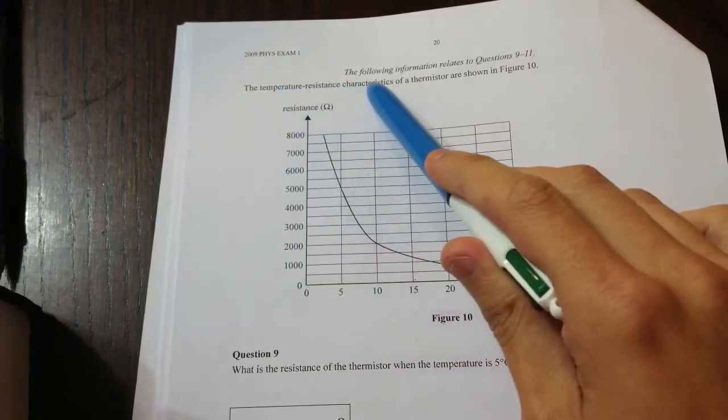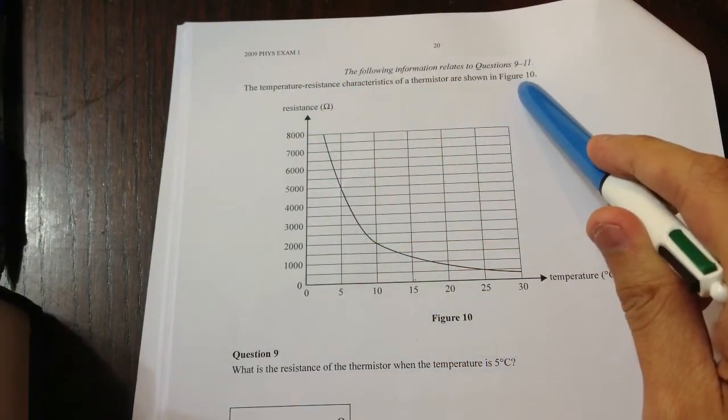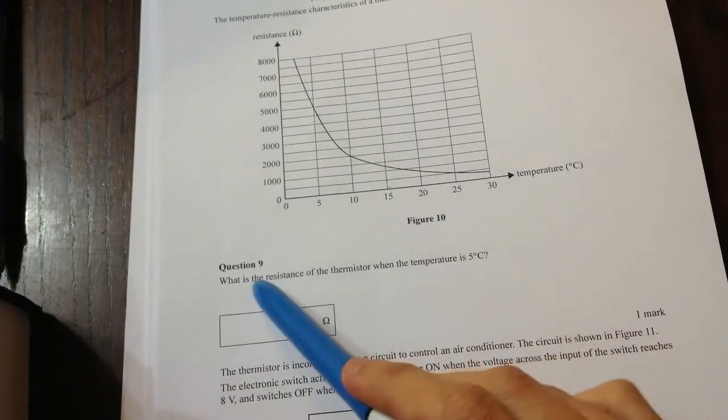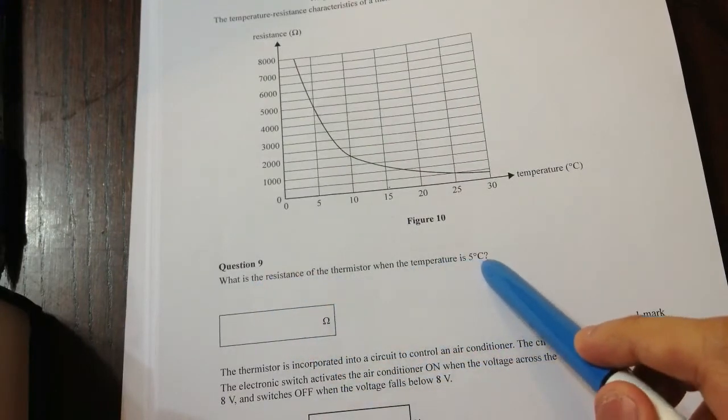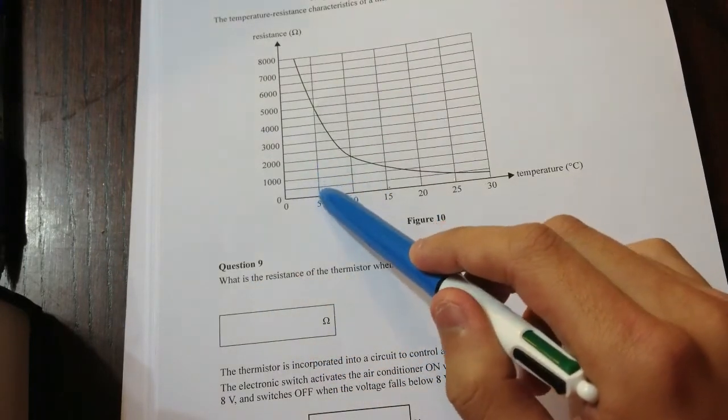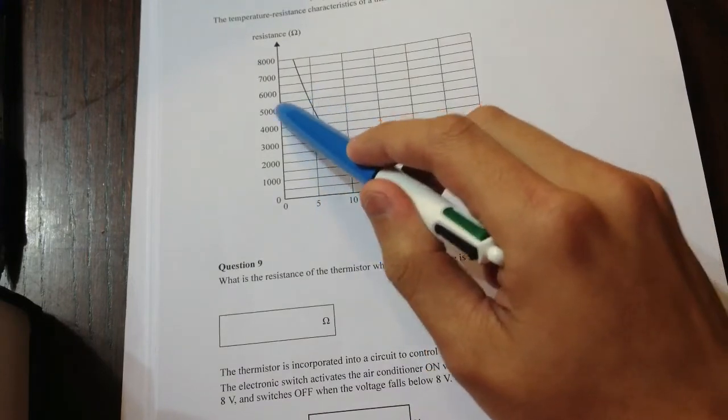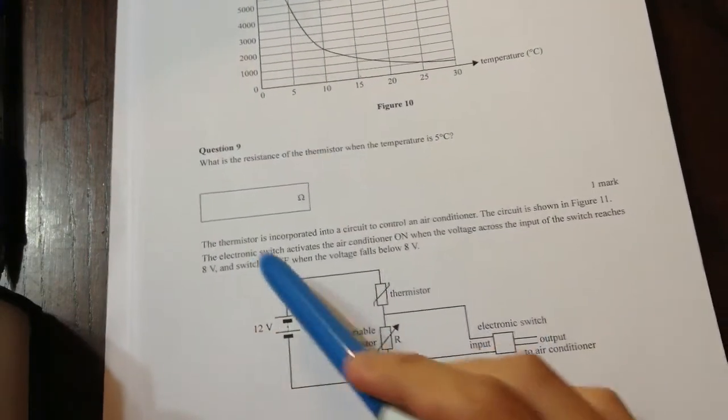Okay, temperature resistance characteristic of a thermistor shown in figure 10. What is the resistance of the thermistor when temperature is 5 degrees? Easy, we just read it off the graph. 5 degrees, 5,000 ohms of resistance.